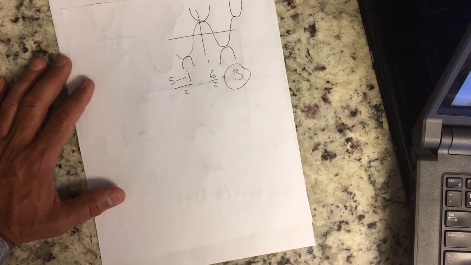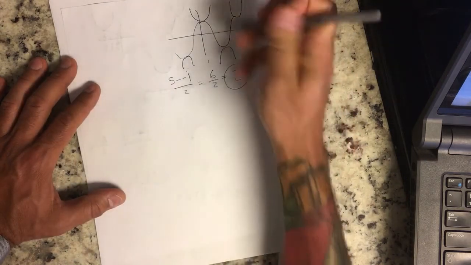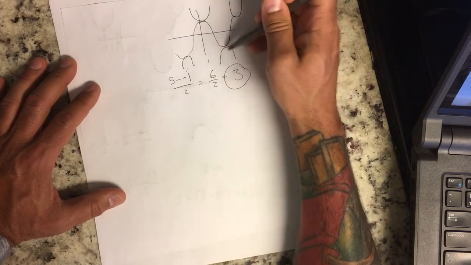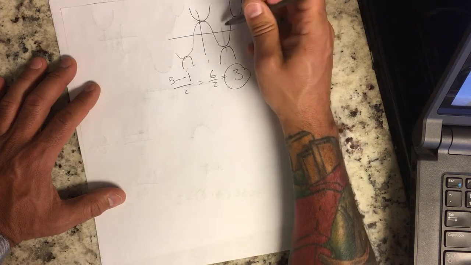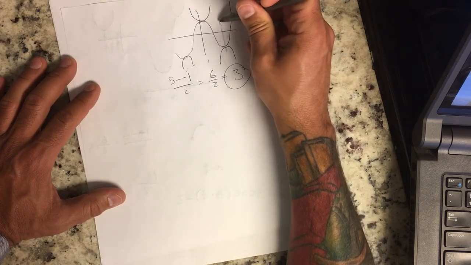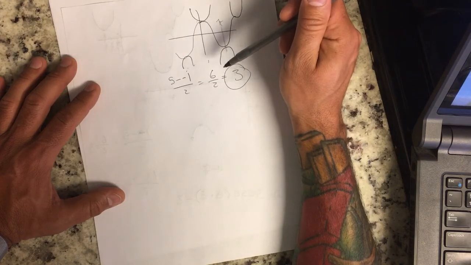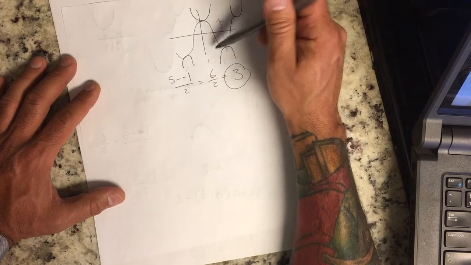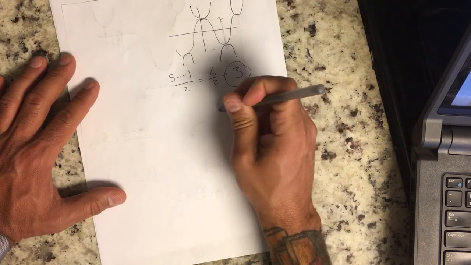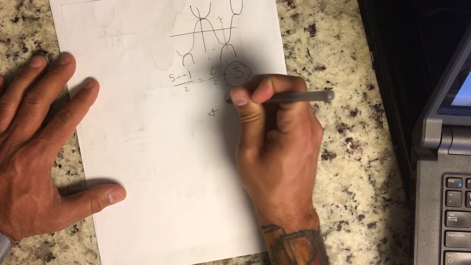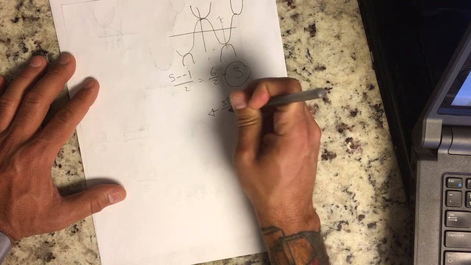I got a shift of, this should be at pi, and it's now at pi over 4. So to move from pi to pi over 4, I'm going to have a shift to the left of 3 pi over 4.